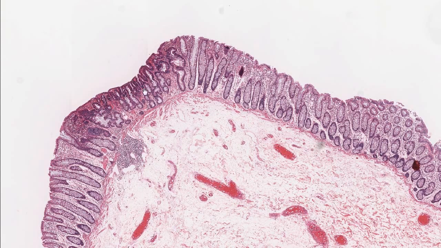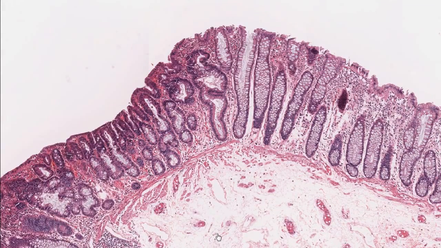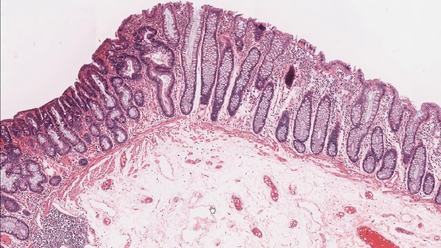So let's pretend for a moment that we were looking at a biopsy from a very superficial bite of colon mucosa. We'll start over here with a more normal appearing colonic mucosa. The way this looks has been described classically as test tube appearances. The colonic glands line up like test tubes. And then we look in between the colonic glands at the lamina propria.